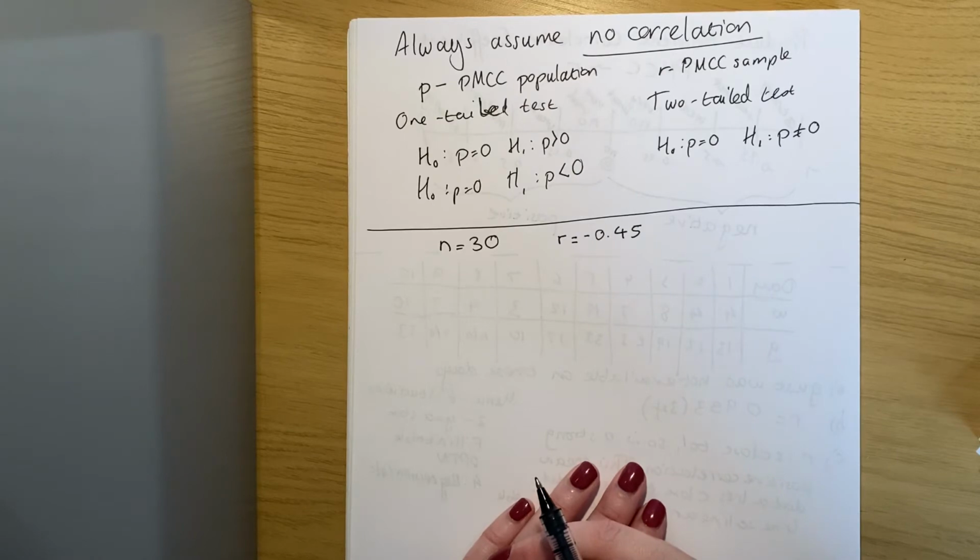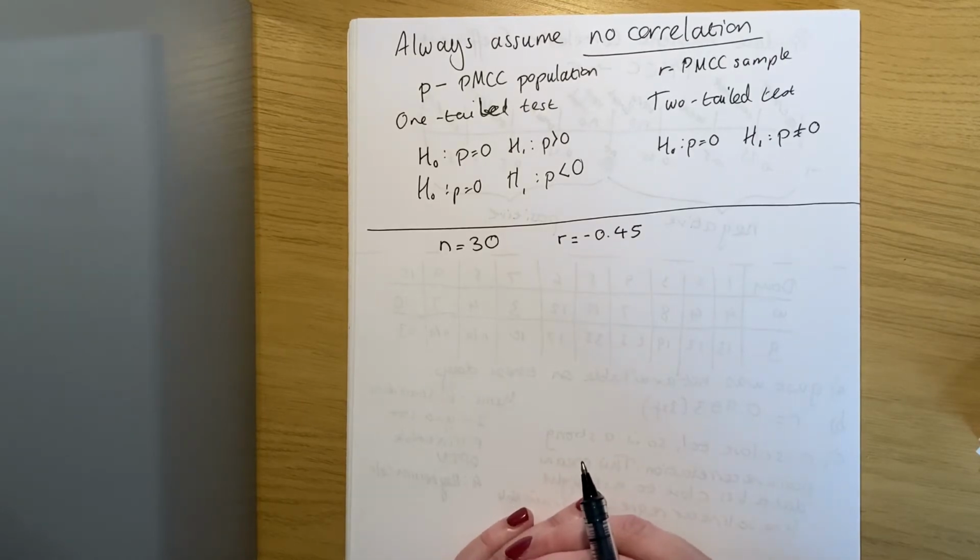The scientist believes there is no correlation between the masses of the 2 reactants. Test at the 10% significance level the scientist's claim, stating your hypotheses clearly. Okay, so she believes there's no correlation. You need to test that there is. Therefore, this is a two-tailed test. There's nothing that tells you to look positively or negatively.